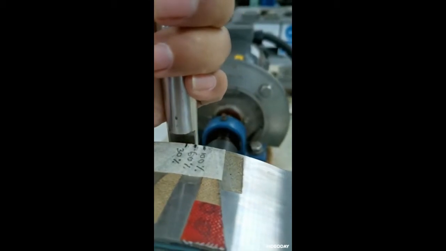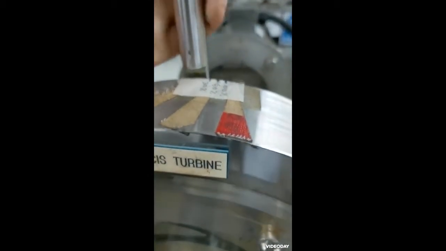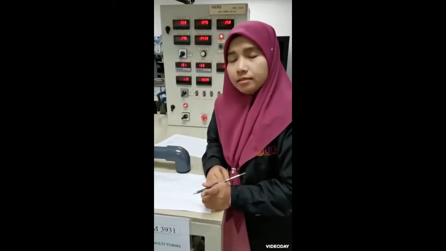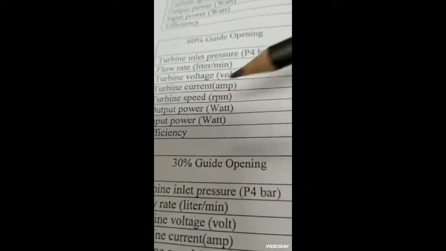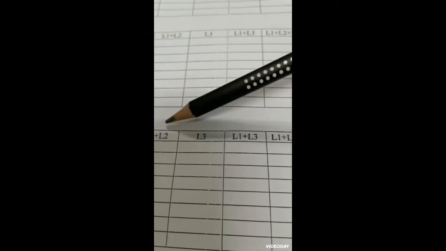Adjust this handle to 30% opening, and then the vane opening will be changed to 30%. So here is the 30%. You need to complete the loads L1, L2, L1 plus L2 until L5 here.